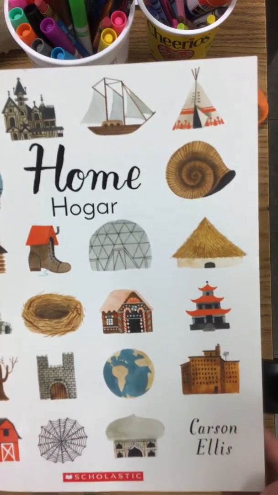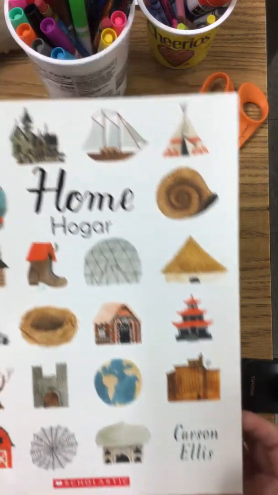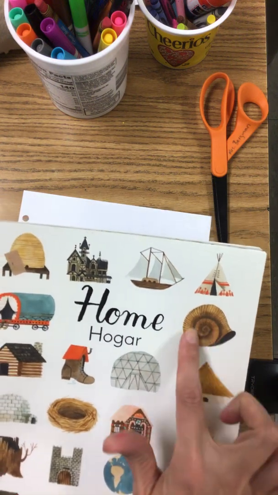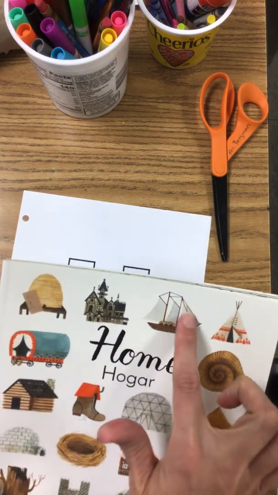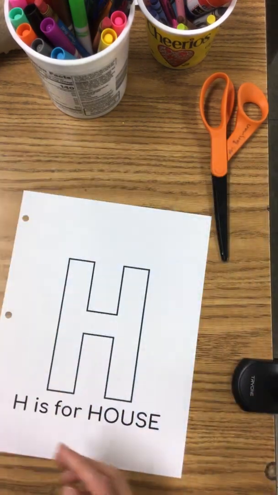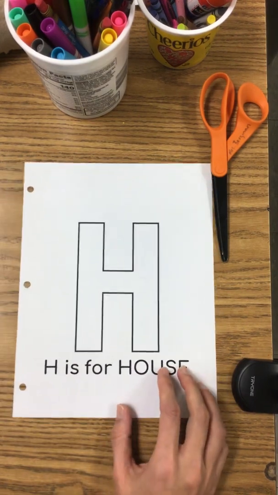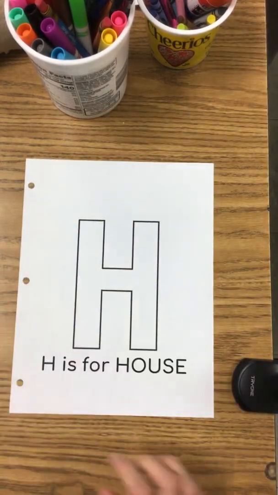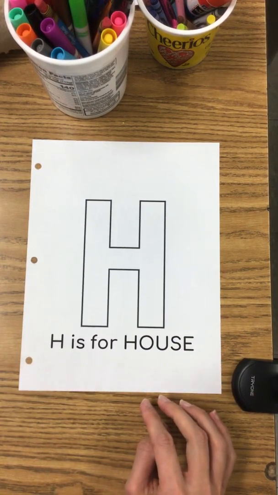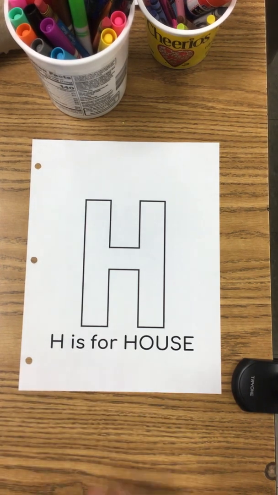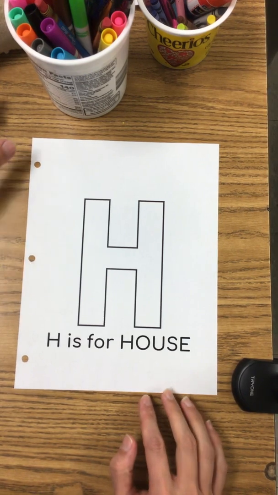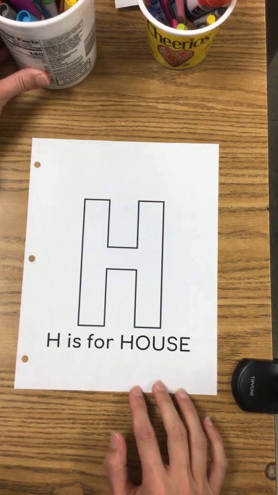A gingerbread house. Ooh. So this book is pretty cool because it shows us all different kinds of homes. Ooh, there's a snail, a teepee, a boat, right? Ooh, a nest. So today we are going to be making a house, because a house is the type of home that you and I might live in. But we don't all live in houses, right? Some of us might live in an apartment or a trailer or some other kind of home, right?